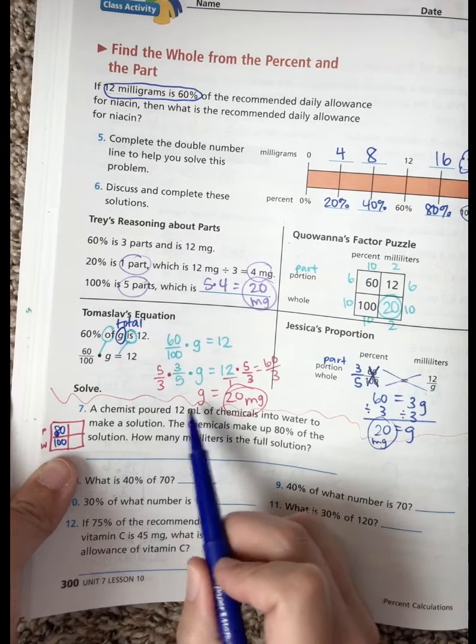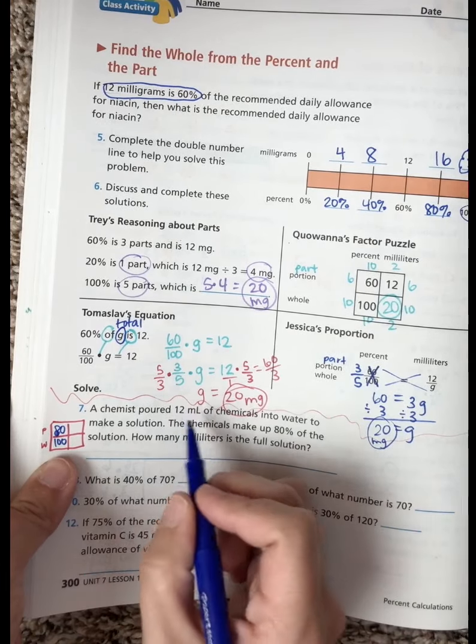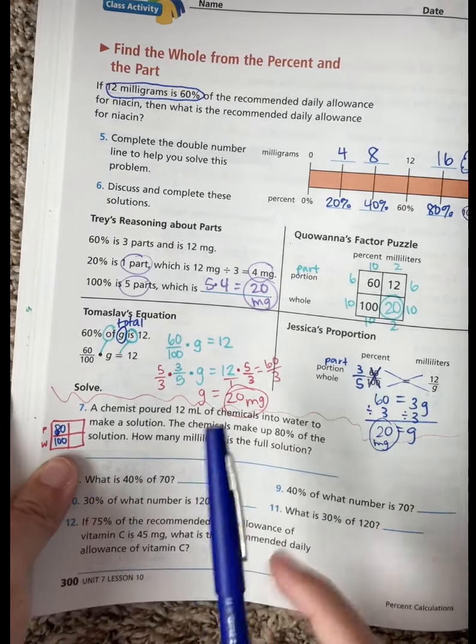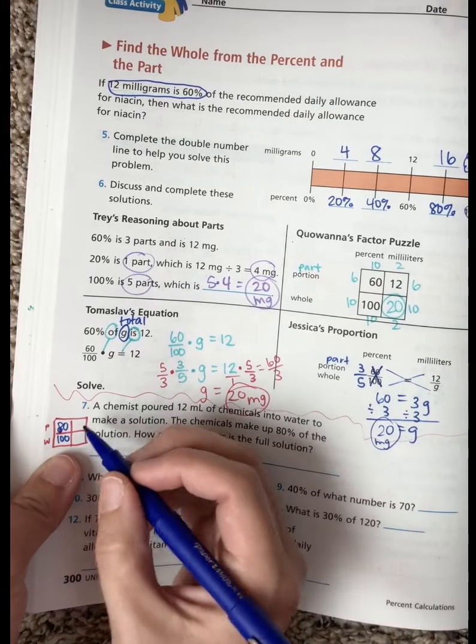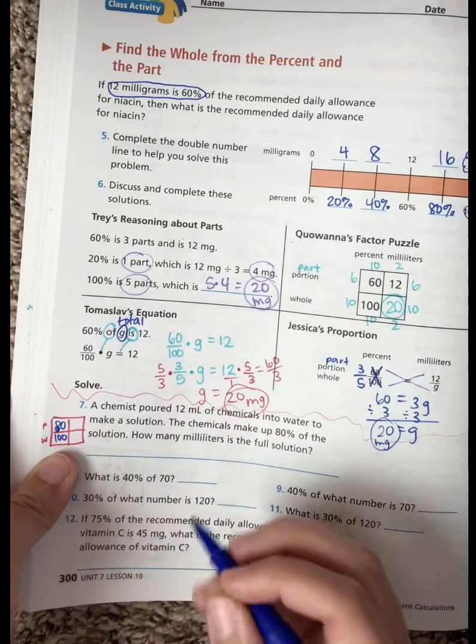Now the question is, when it talks about 12, is that 12 milliliters a part or is it a whole? So let's read it carefully and we'll decide if that 12 goes on the top or on the bottom.